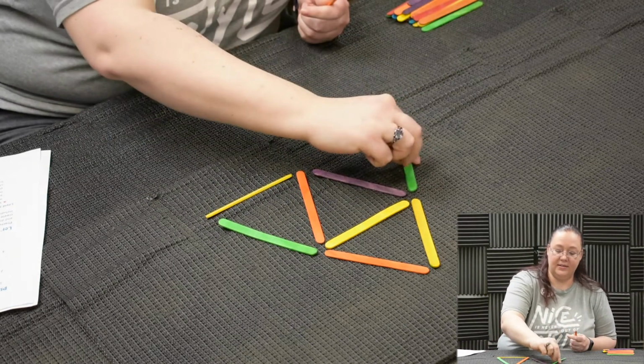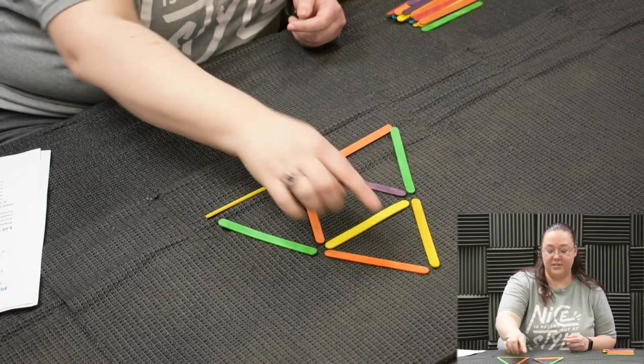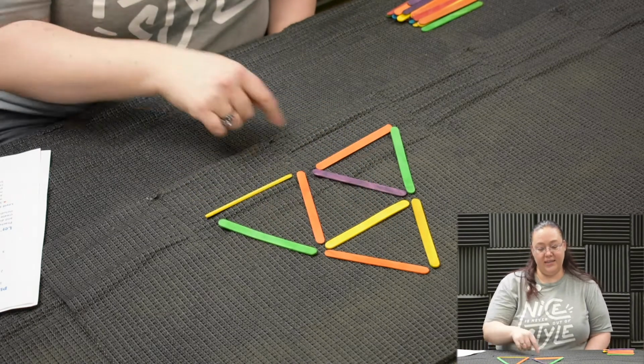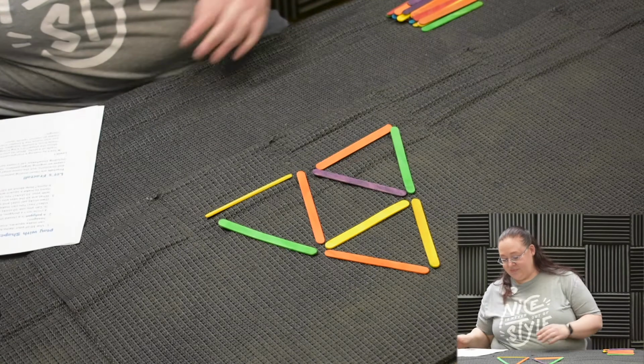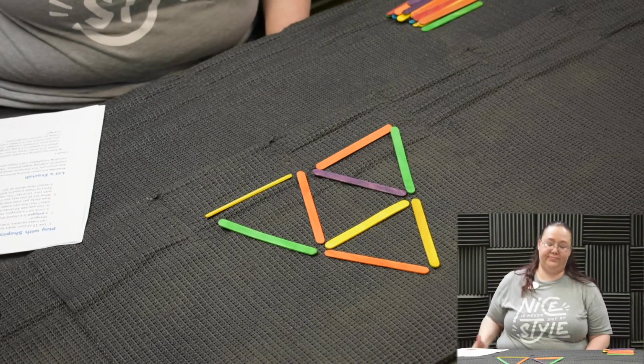And another triangle. Here is our first fractal. So we see I made 3 triangles, 1, 2, 3. And then there's a 4th upside down triangle in the center. That's pretty cool, right? Should we make it bigger?